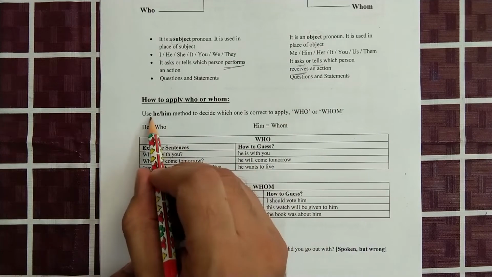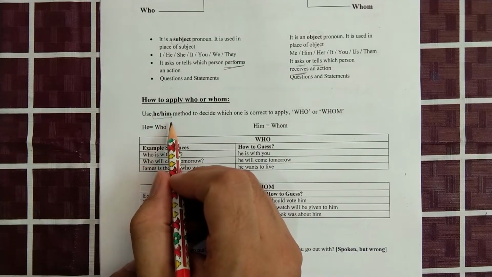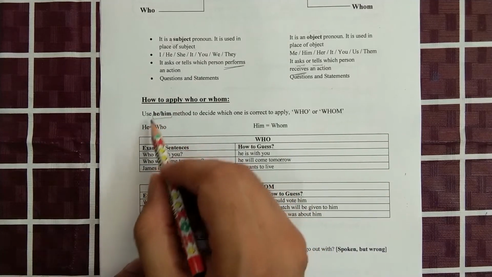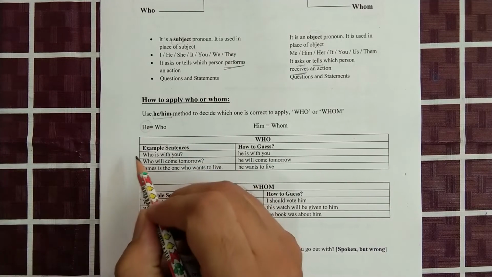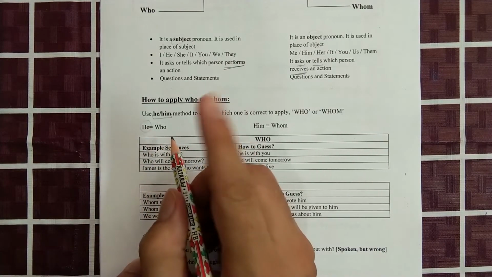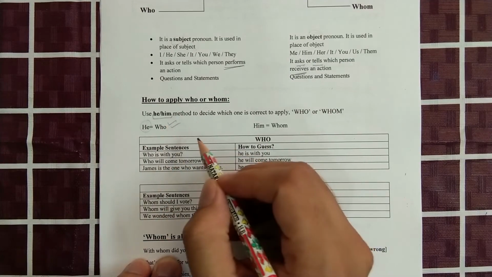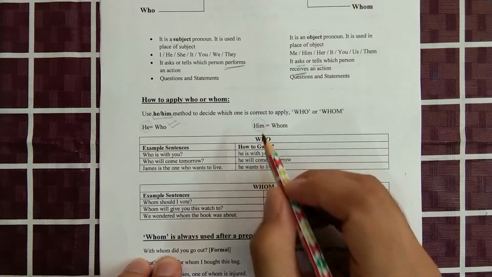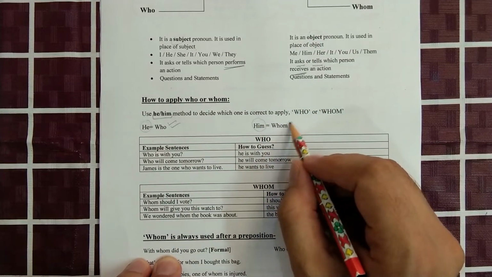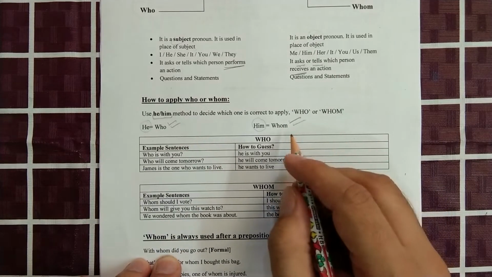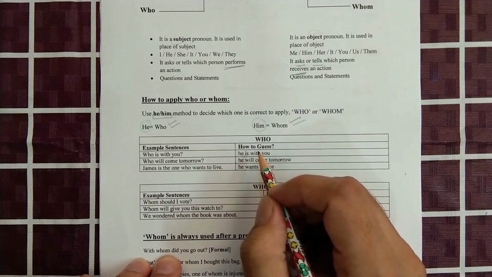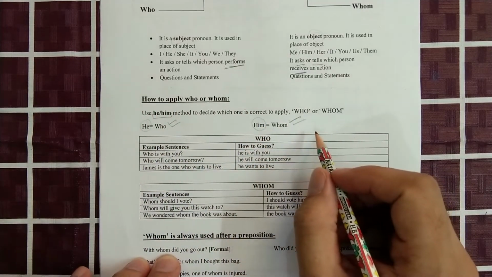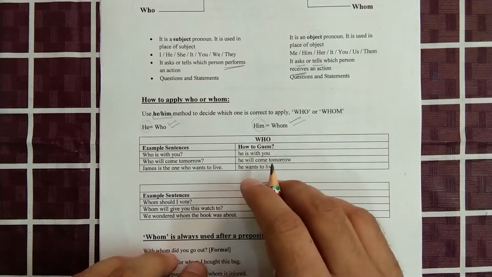Okay, so the method is the he or him method. It's not actually called this way, it's just that I have made this up. And what is this? It means if you put he in a sentence and that sentence is correct, then you will use who. If in a sentence you put him, and that sentence sounds right, then it means you will put whom. First of all, before I tell you how we can do it, do remember that we apply this method in our mind. We do not have to write it down. It has to be done in milliseconds in your mind.